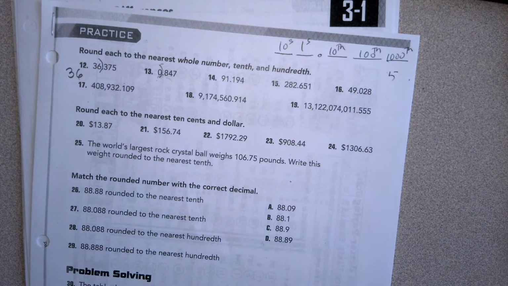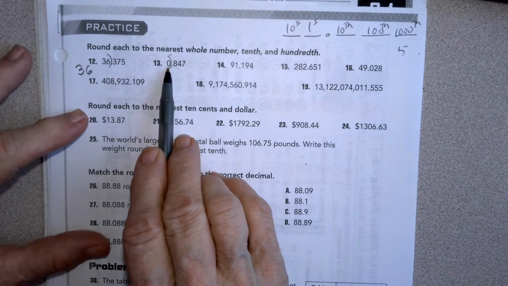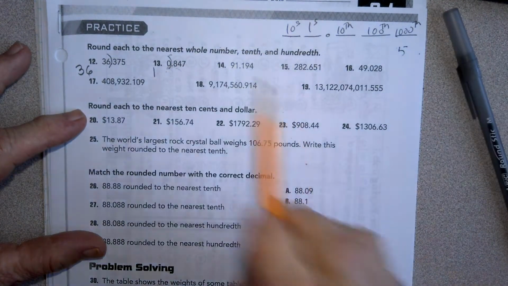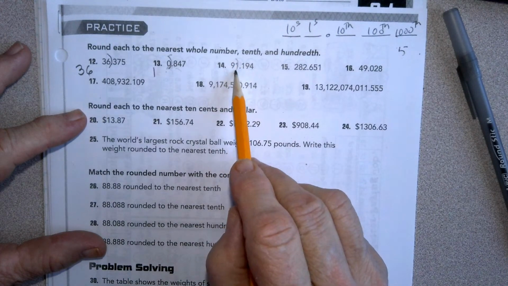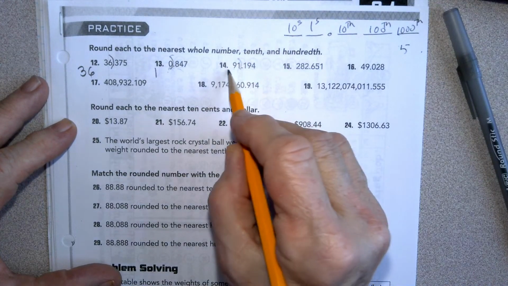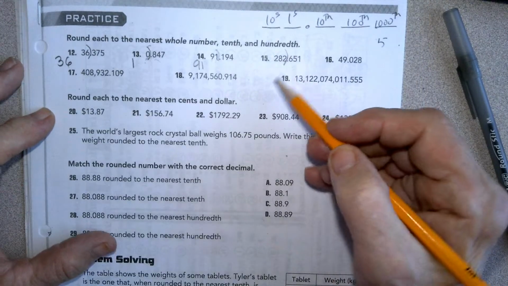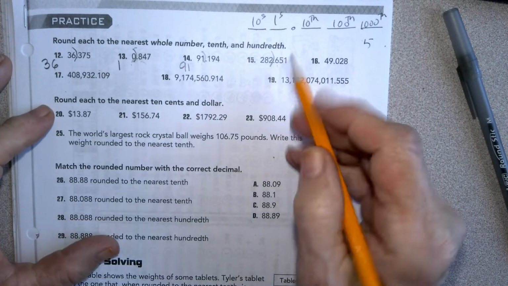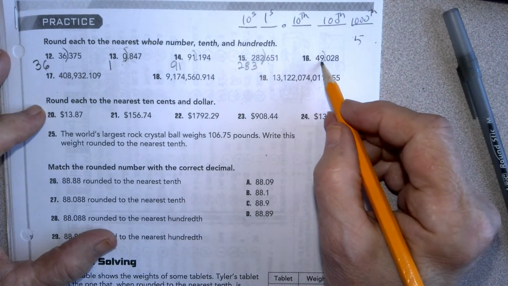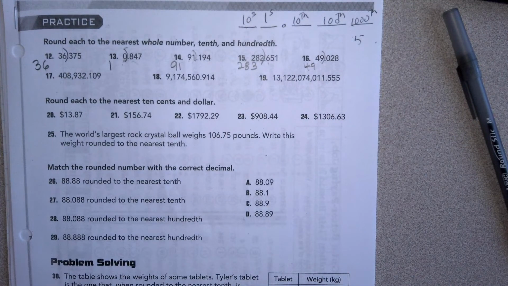Okay. So, okay, girls and boys, let's go ahead and do this. So on this one, is that going to be closer to 0 or 1? 1. So that's rounded to the nearest 1. This one, is this going to be closer to 91 or 92? 91. Now, we'll do this one. Is this closer to 282 or 283? 283. Is this closer to 49 or 50? 49. Very good.